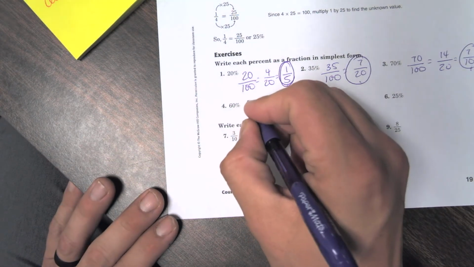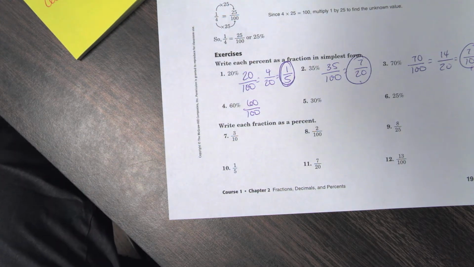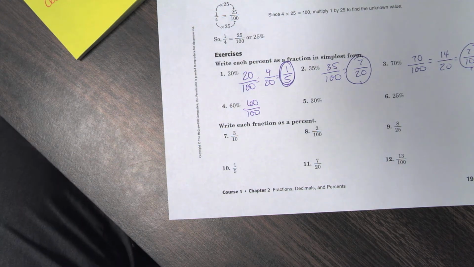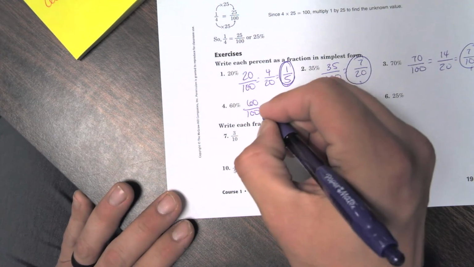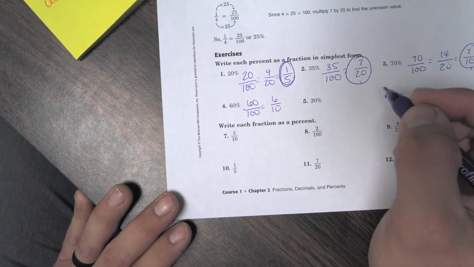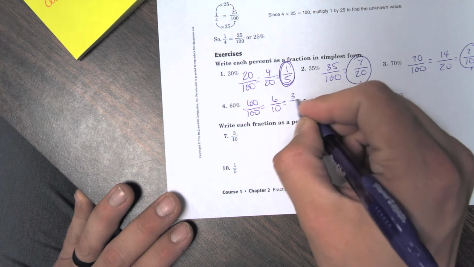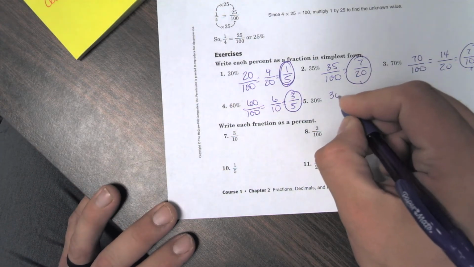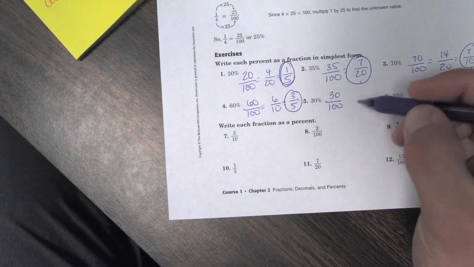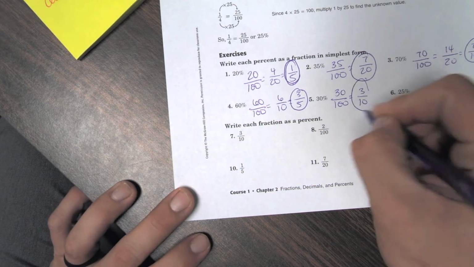Okay, so number 4, we have 60%, so it'd be 60 over 100. Now what do we divide by? What can I take out of both of those? Well, if they both have zeros, what can you divide by if they both have zeros? 10. So if I do that, I get 6 over 10. Are we done? No, they're both even, so I can take a 2 out. So I get 3/5. Okay, number 5, 30% would be 30 over 100. And once again, they both have zeros at the end, so we can divide a 10 out. So we get 3/10.